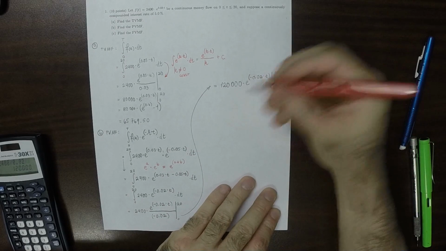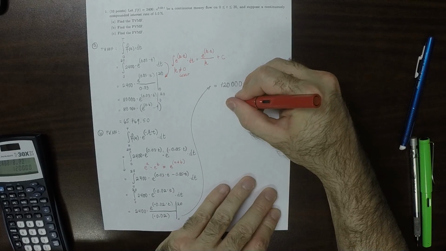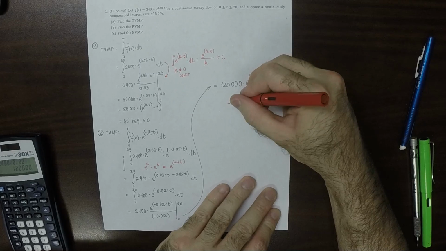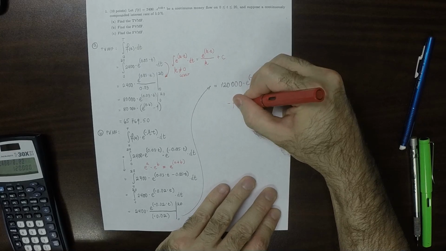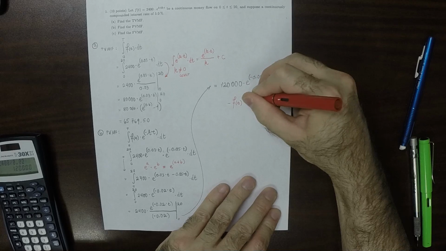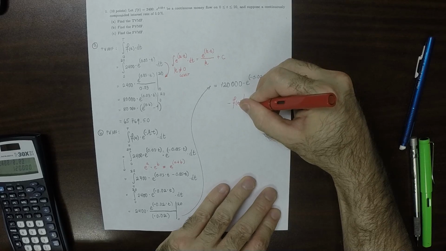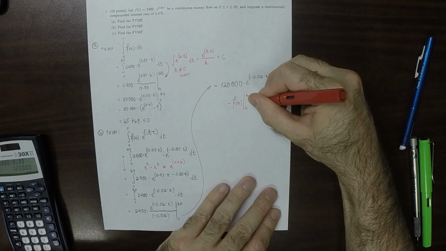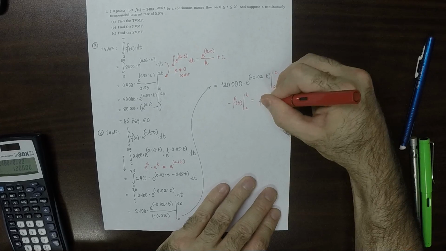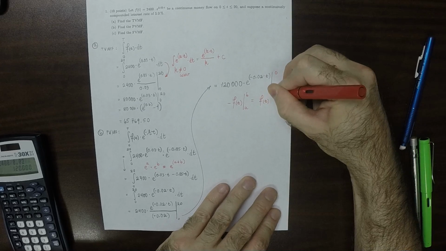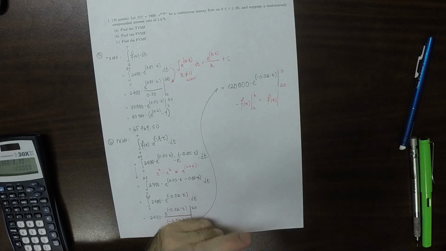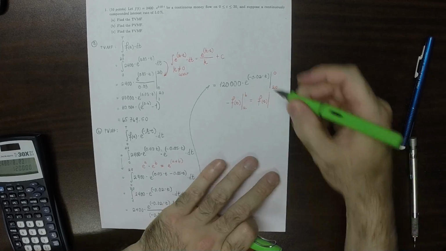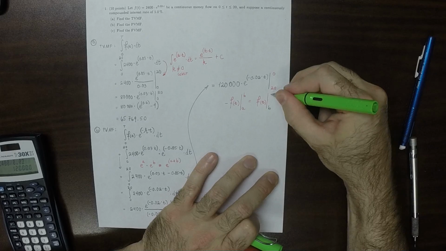That is to say, remember that if you have negative f of t from a to b, that's equal to just regular f of t, but now you swap the order of the boundary evaluation.